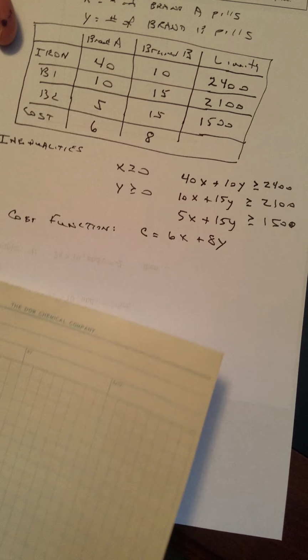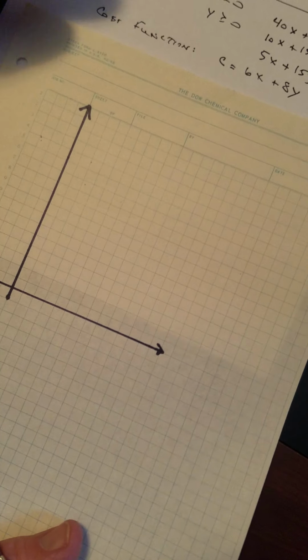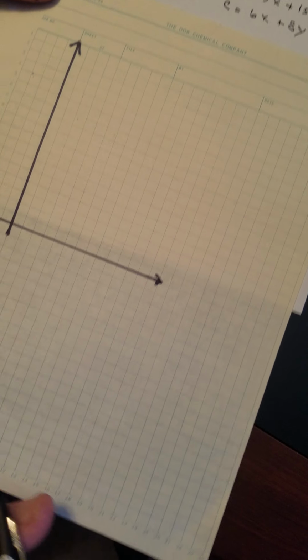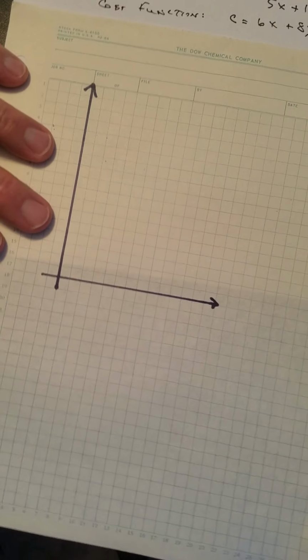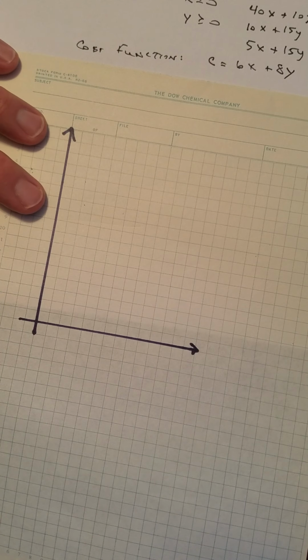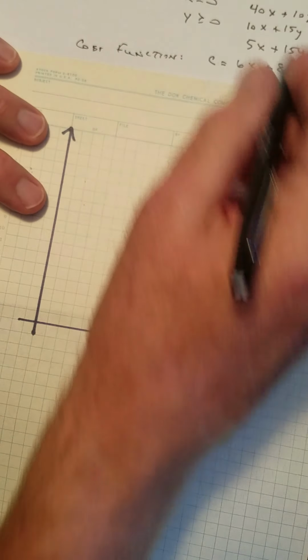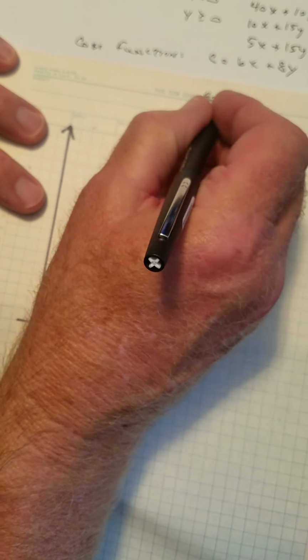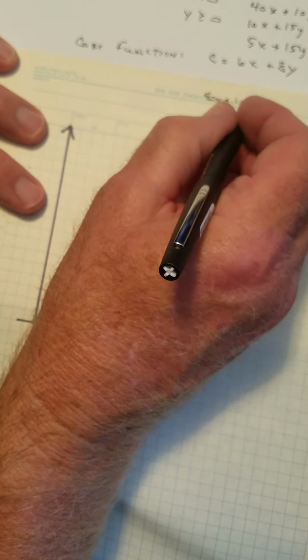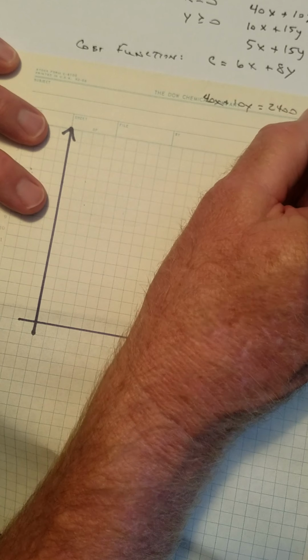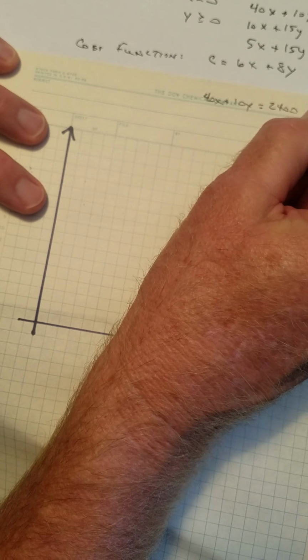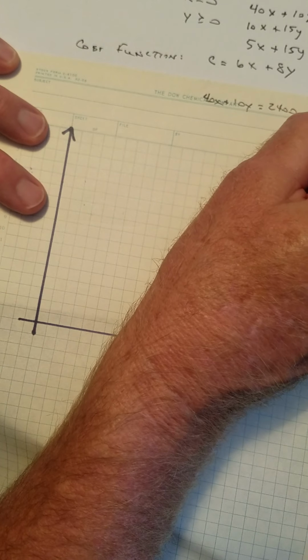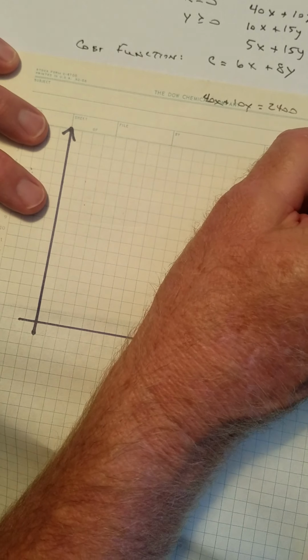Now I want a graph, so I'm going to come down here, another page coming in. I created this so it's a little bit bigger, hopefully it's easier for you to see. Since I ran out of room there, I'm just going to go 40x plus 10y equals 2400 because I'm talking about the line. So my x-intercept is going to be 60, and my y-intercept is 240.